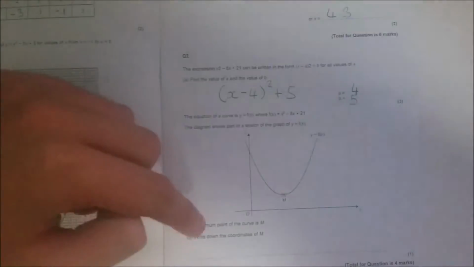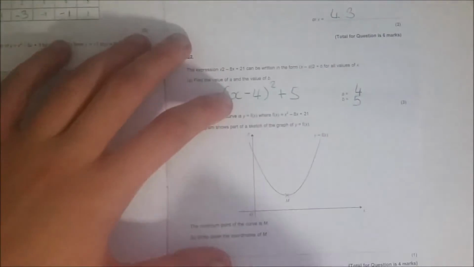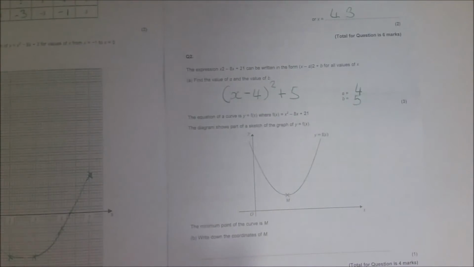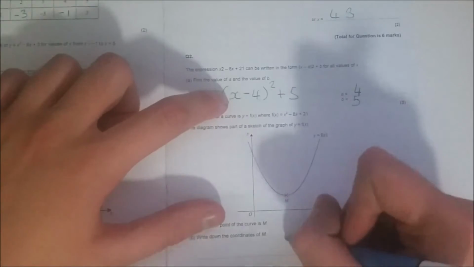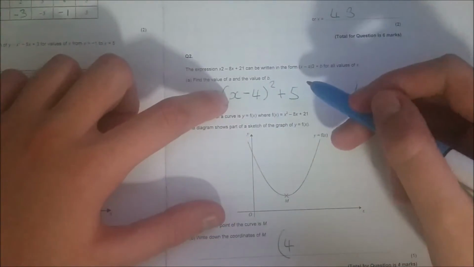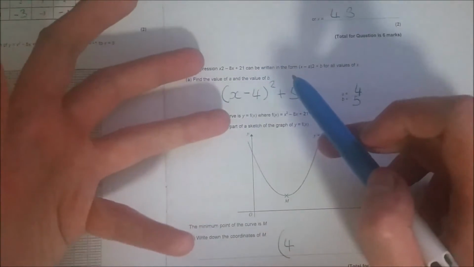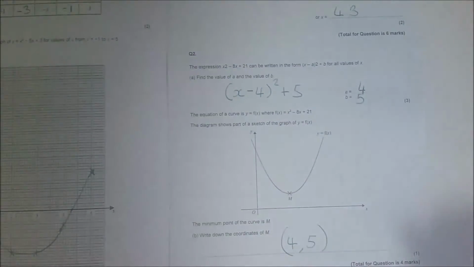This leads into the second question because it wants to know where our minimum point is, our turning point. Remember, you use the completed square to actually determine where it is. So we want to find out where this bracket is 0, because that is the lowest that we can actually get. That bracket is 0 when x is equal to 4. And what is the value of y when x is equal to 4? 4 take away 4 is 0. 0 squared is 0. Add on 5. So the value will be 5. So the coordinate of the bottom point is (4, 5).